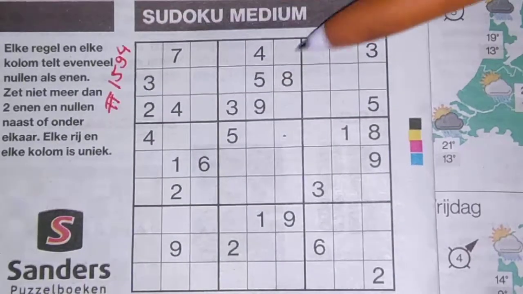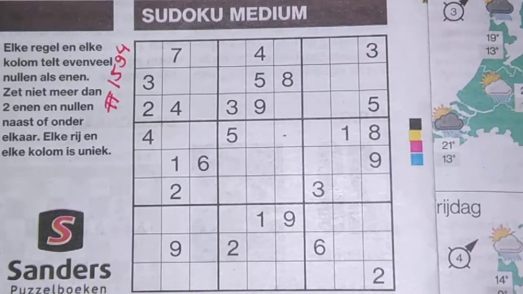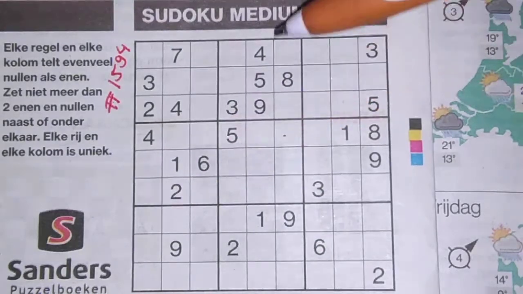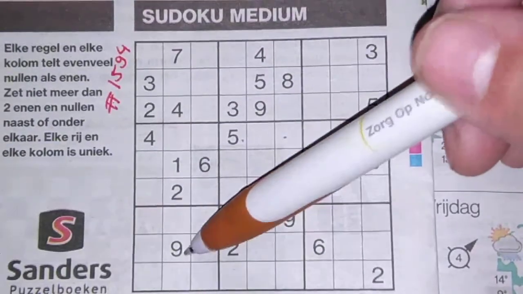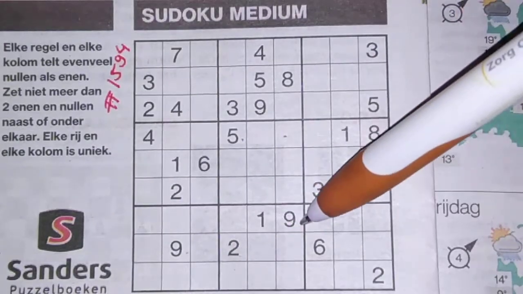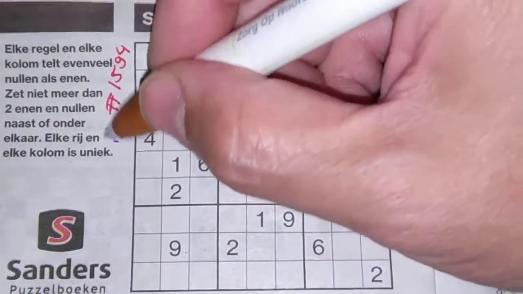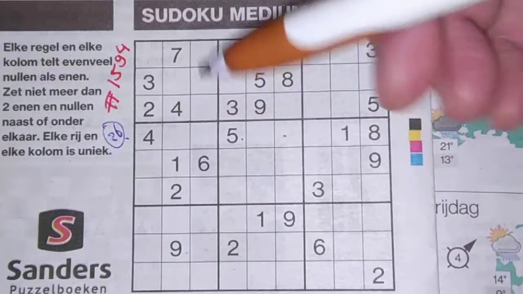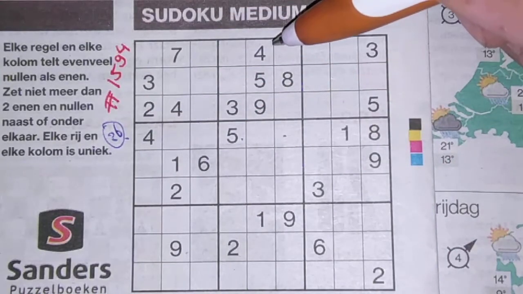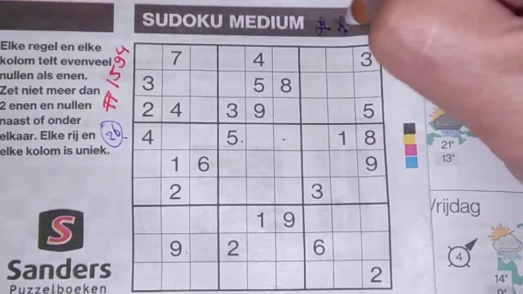We have here 4 plus 5 is 9, plus 2 is 11, plus 4 is 15, 16, plus 4 is 20, 21, 24, plus 2 is equal to 26. Alright, 26, that means if I compare with the 1 star, 2 stars, 3 stars, and 4 star Sudokus, this will be a 2-star Sudoku.